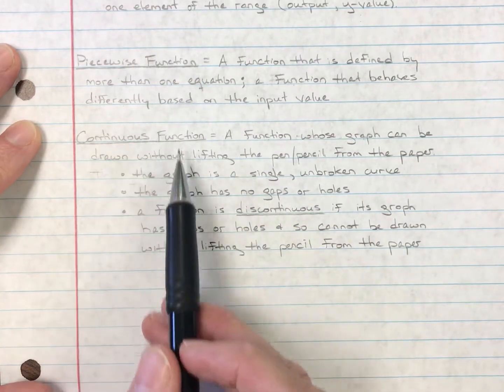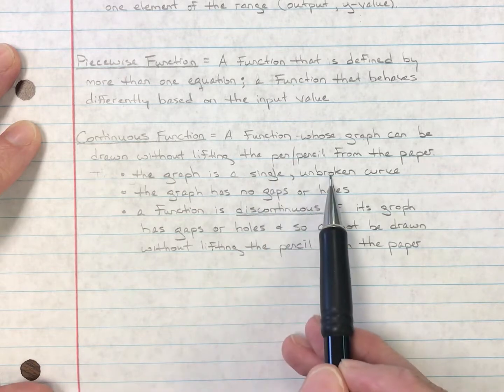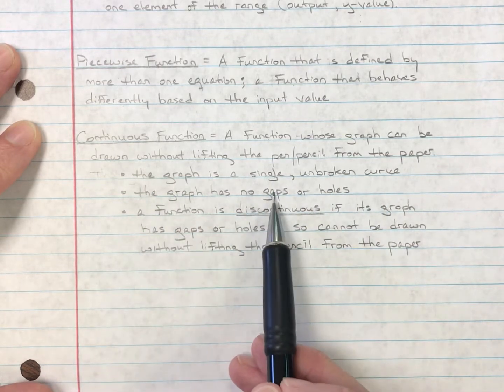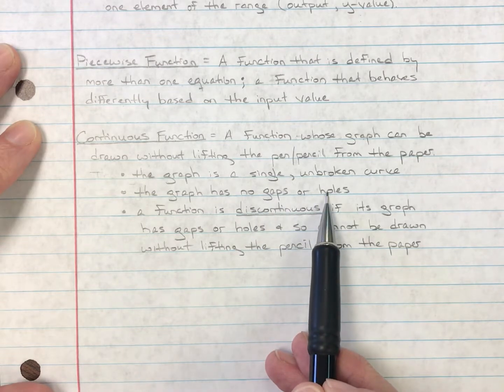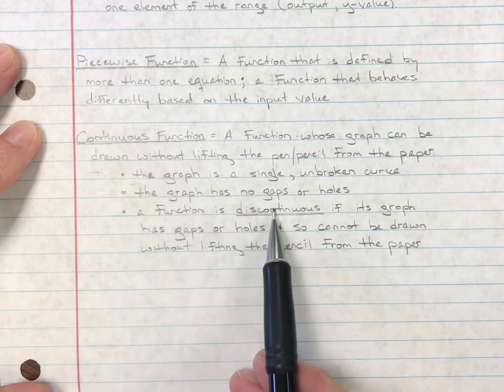So a continuous function, a couple of notes. The graph is a single, unbroken curve. The graph has no gaps or holes. And the opposite of a continuous function is a discontinuous function.